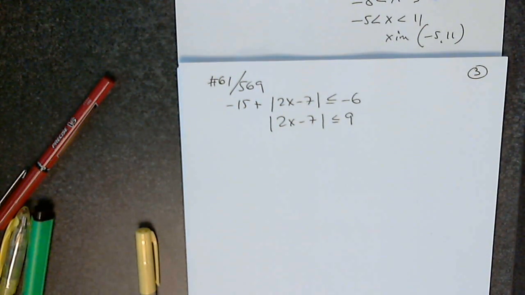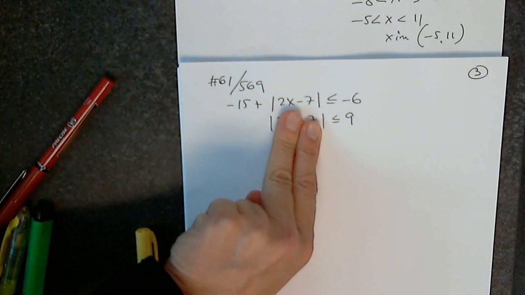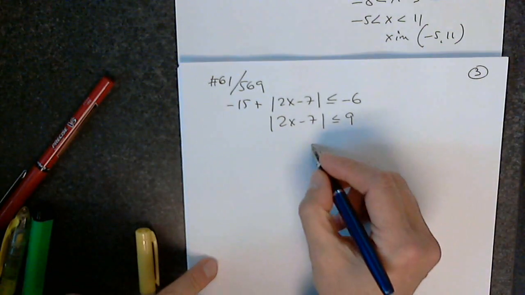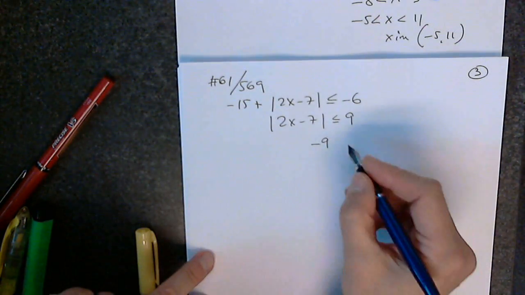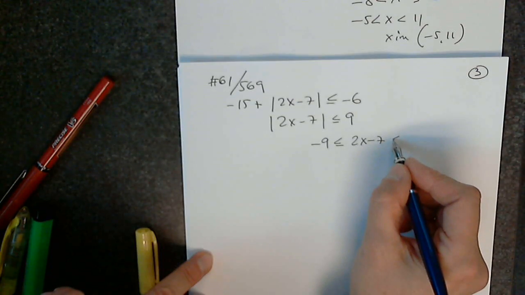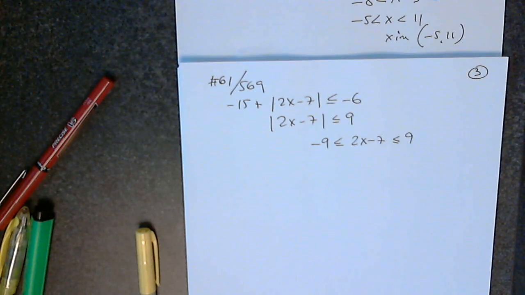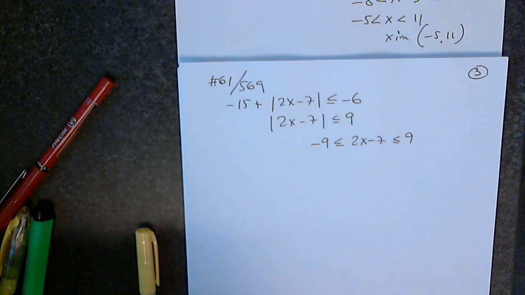And which type is it? Easy. So what do I write? -9. Exactly. In between -9 and 9. We know how to solve this. What will be the first step?